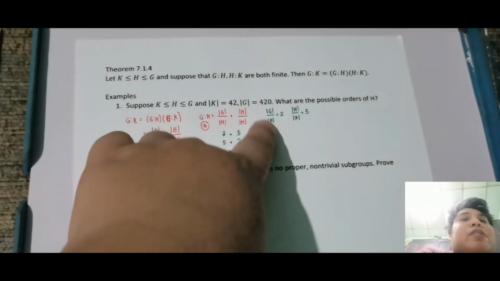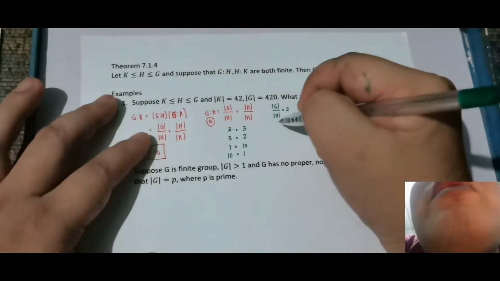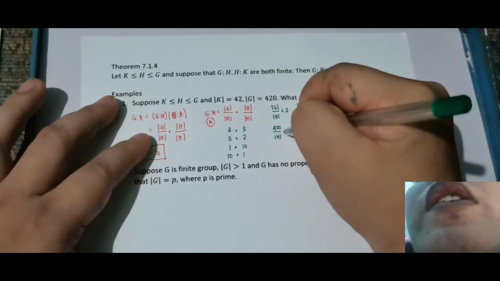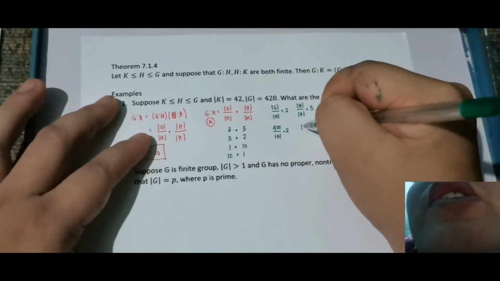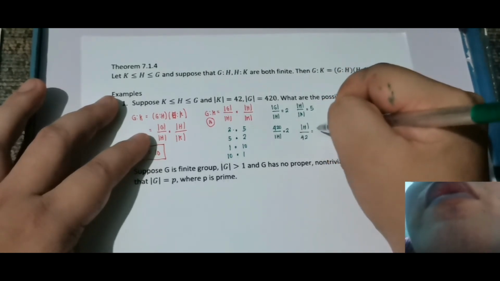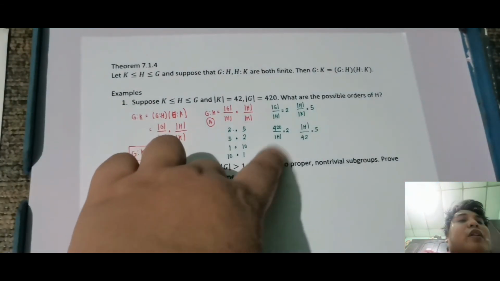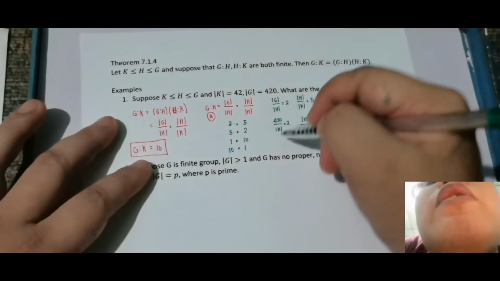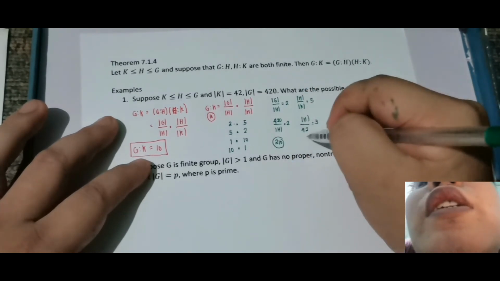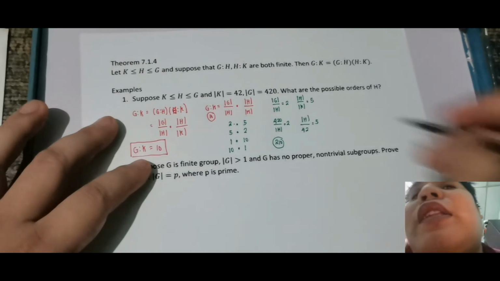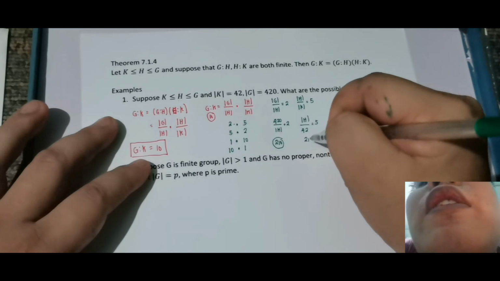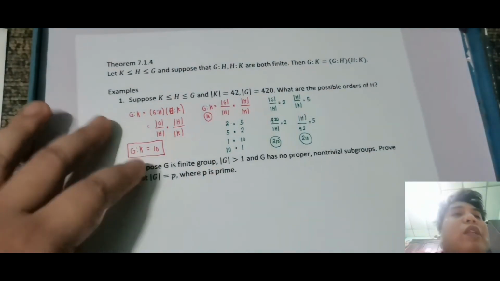So, alam natin yung order of G, which is 420. So, this is 420 over order of H is equal to 2. Dito naman is H over 42 is equal to 5. And we all know ano yung order of H dito. The order of H dito is just 210. So, sagot dito is 210. Isa na yun. Dito naman, ano yung order of H? This is 210 also. So, nakakuha tayo ng isang value.